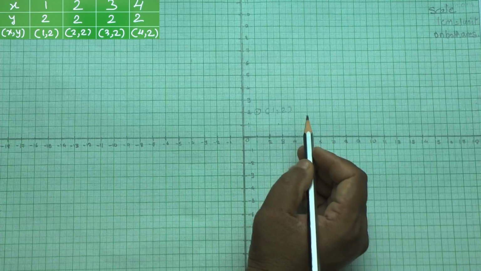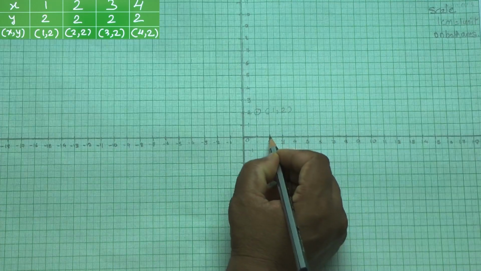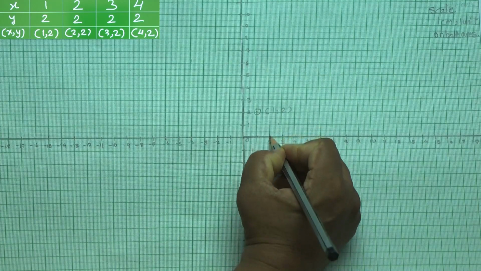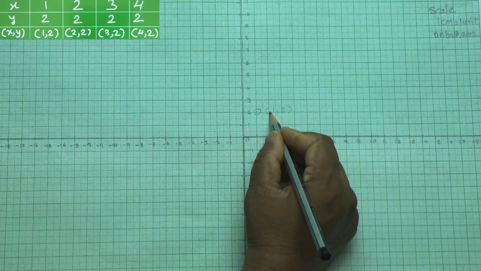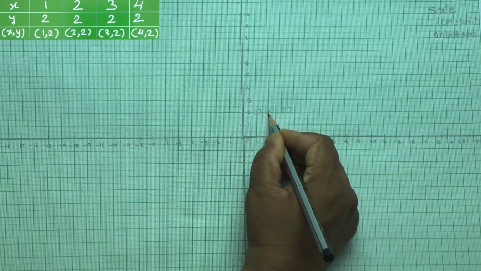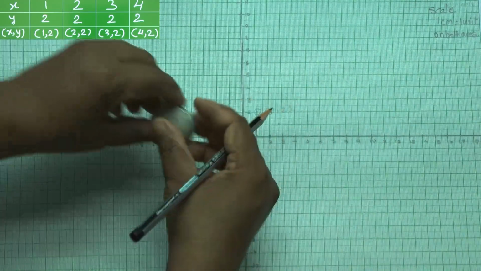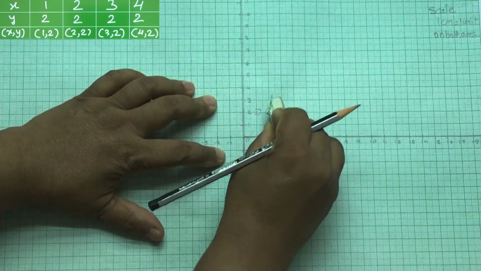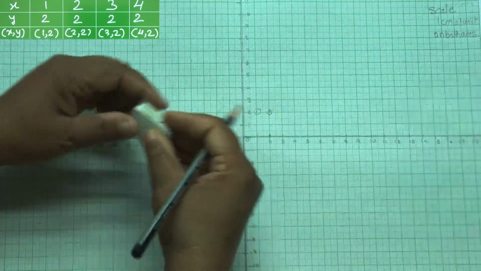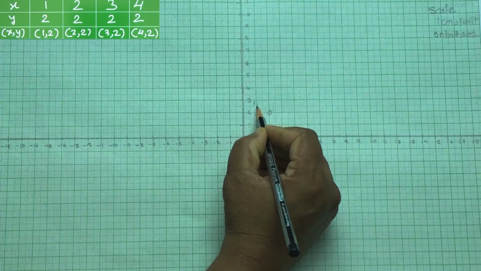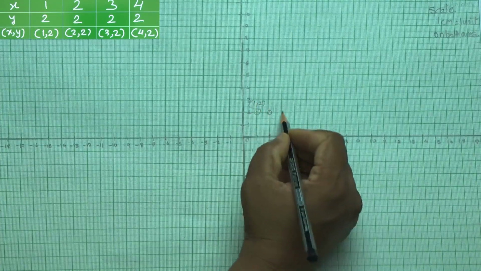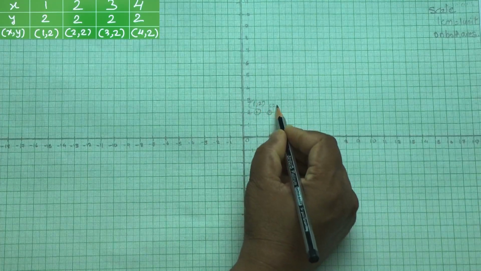Next is 2, 2. So 2 on the x axis and 2 on the y axis, and this is my point. This is 1, 2, and this one is 2, 2.